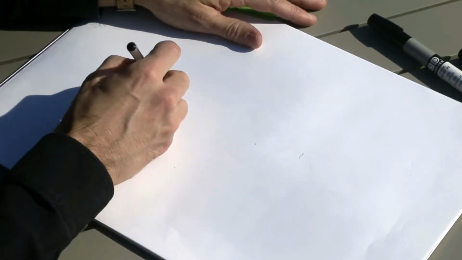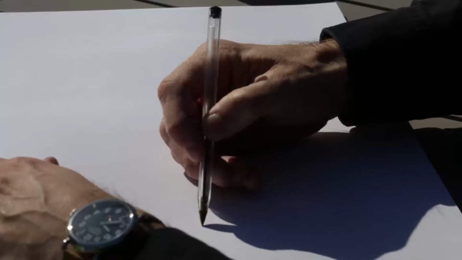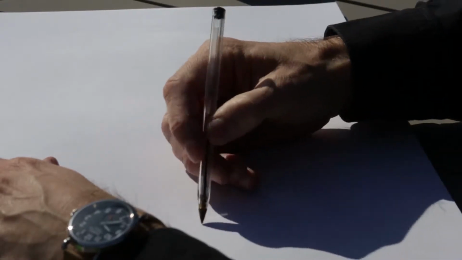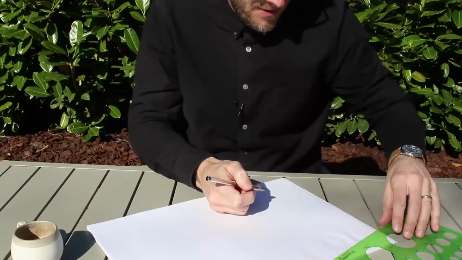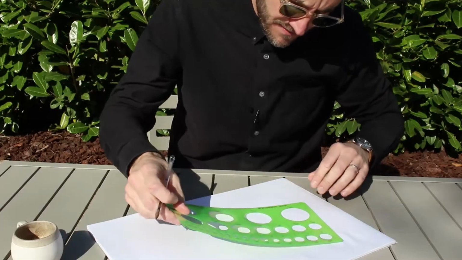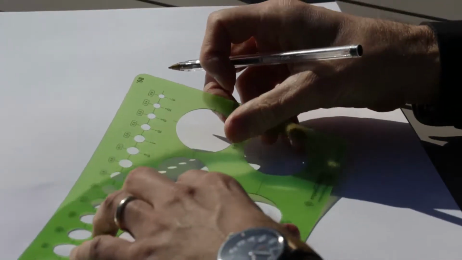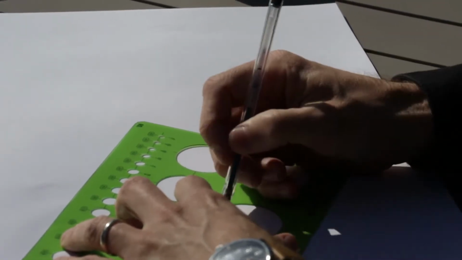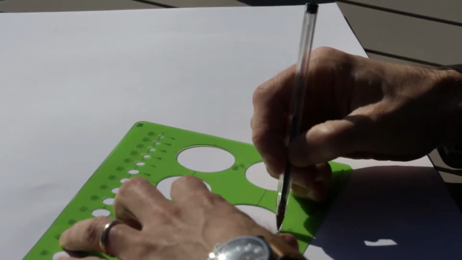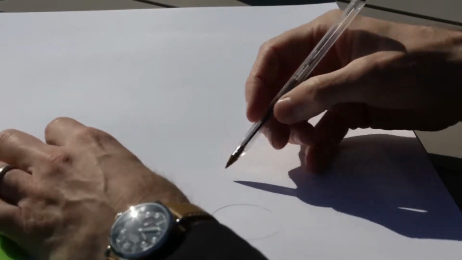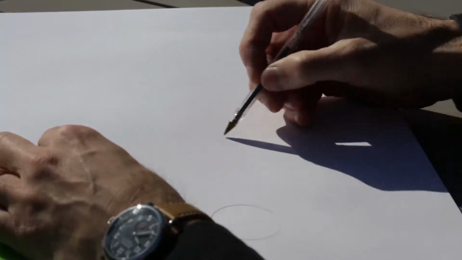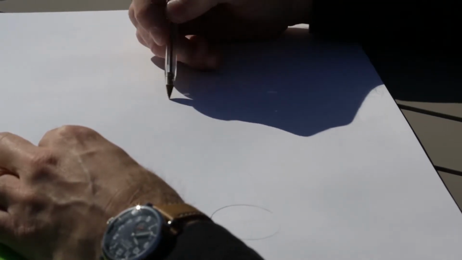So I'm just going to place a cross where I roughly think the centre of the wheel will be, and I'm going to use this circle template, but you can use something else. Just find something circular in your home and draw around it. We'll place that first wheel. Okay, and then you need roughly 3 more circles before you place the next wheel.